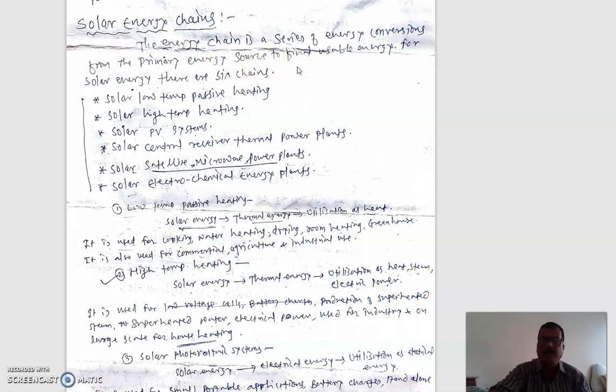For solar energy, there are 6 chains that are nothing but solar low temperature passive heating, solar high temperature heating, solar PV systems, solar central receiver thermal power plants, solar satellite microwave power plants, and solar electrochemical energy plants. Okay, these are the 6 solar energy chains.